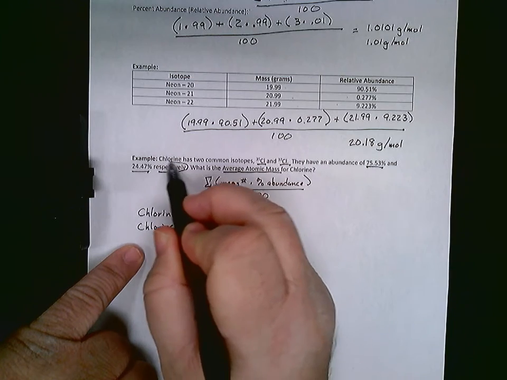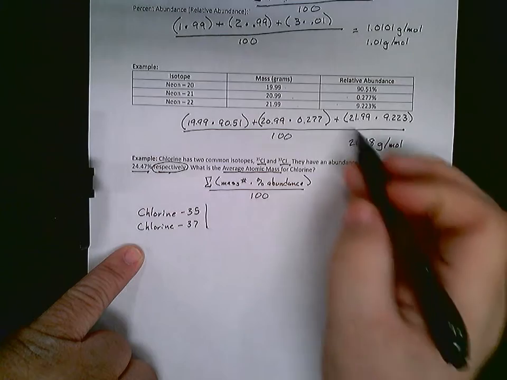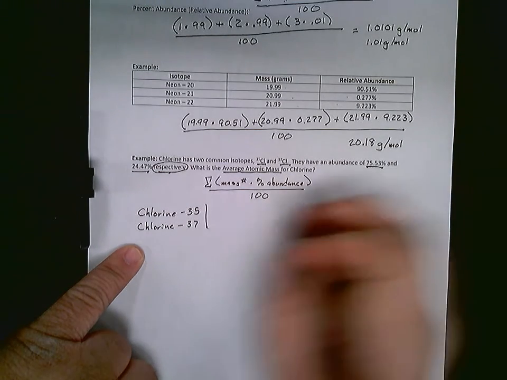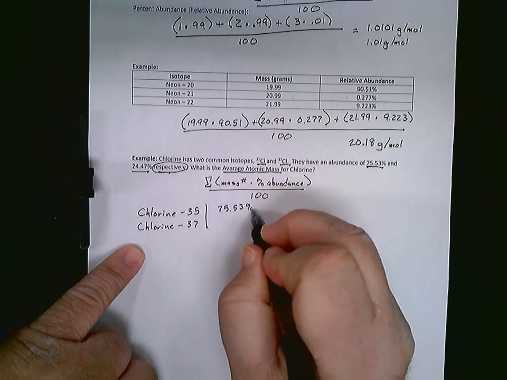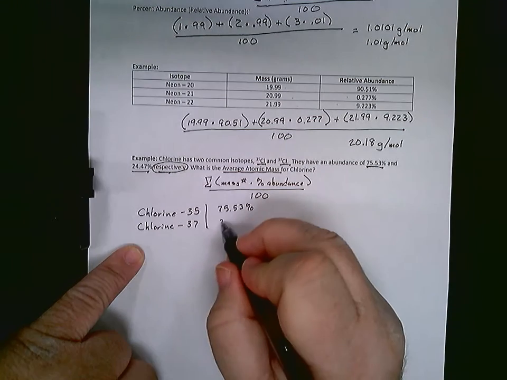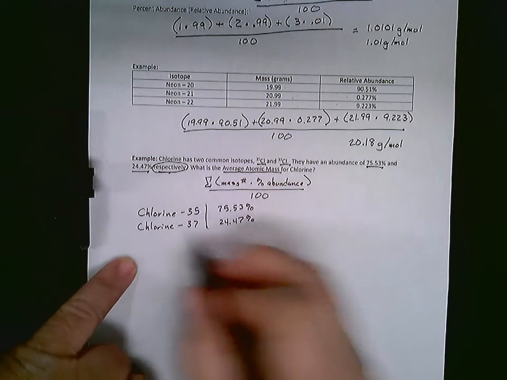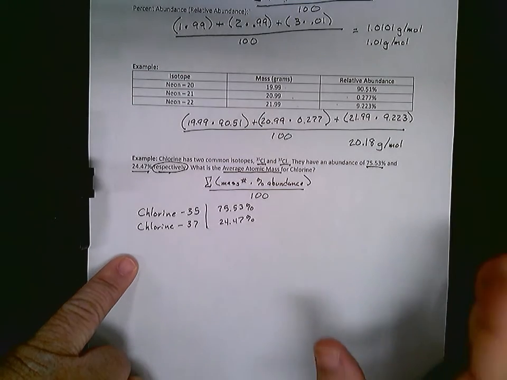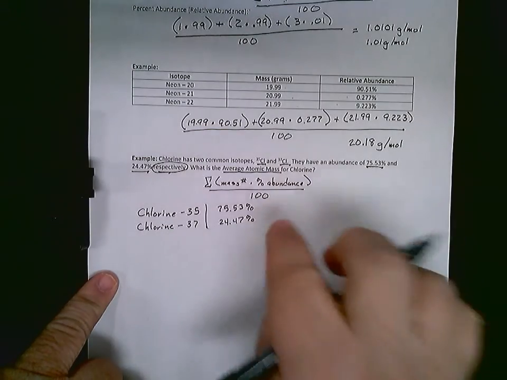Keyword is respectively. Respectively means in the same order as they were given above. So that means chlorine 35 is connected to the 75.53%, and then 24.47% is connected to chlorine 37. Okay? We've got all of our numbers. We've got all our percentages now. All right? So that means we can now set it up.